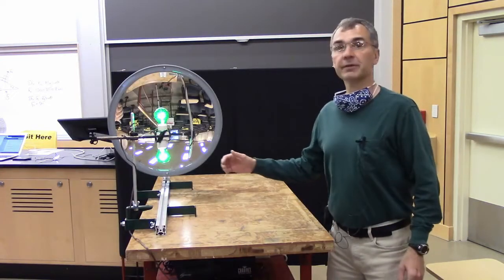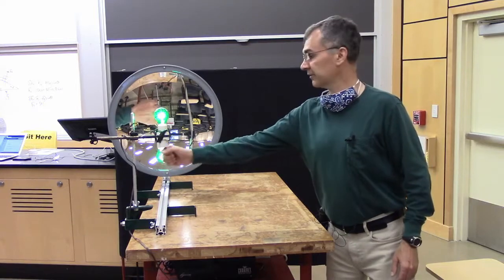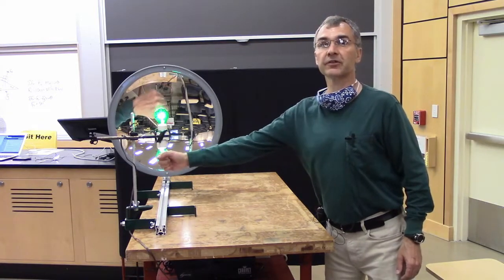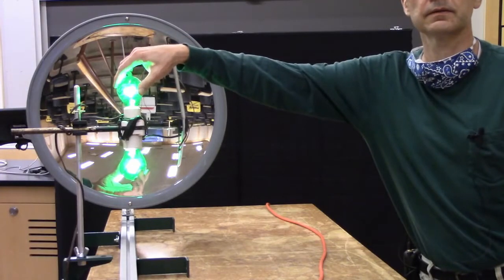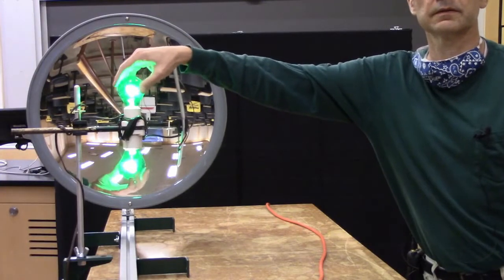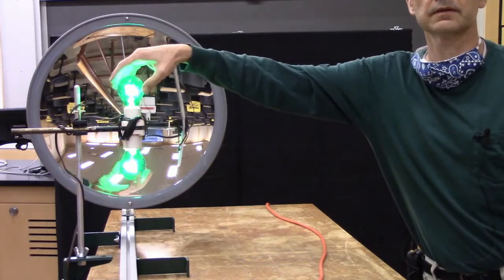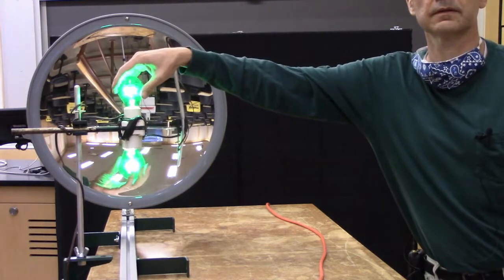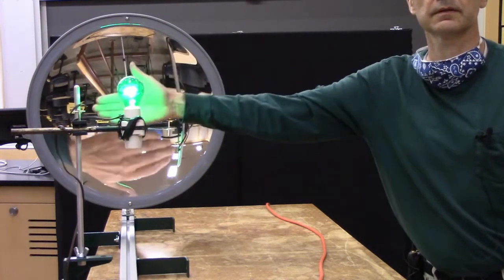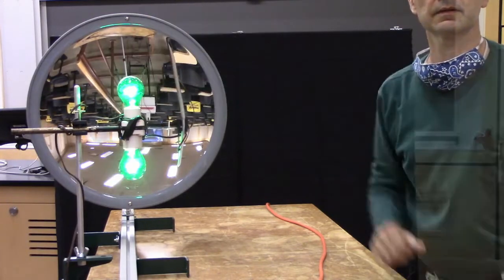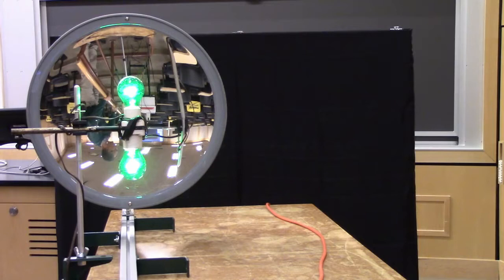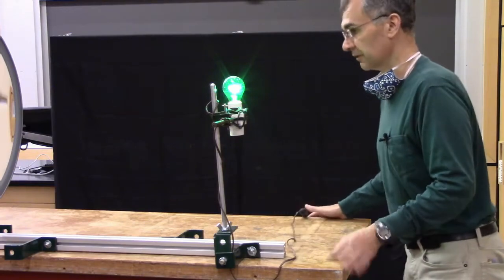This is a real image because if I put my hand where you think the image is, it indeed blocks the rays. It really creates a very vivid optical illusion that there's a second light bulb there, even though there is only one bulb. And let me show you just the mirror.